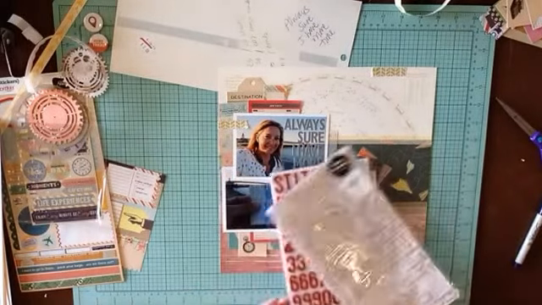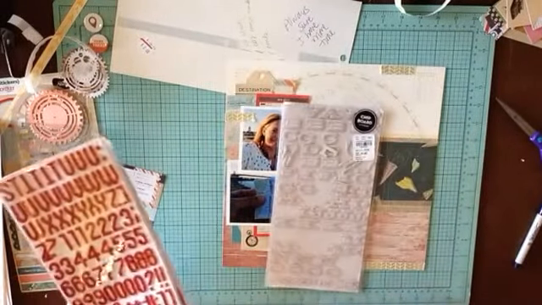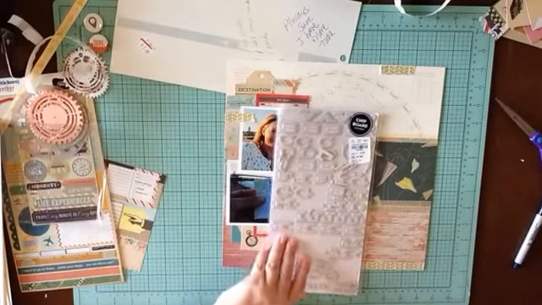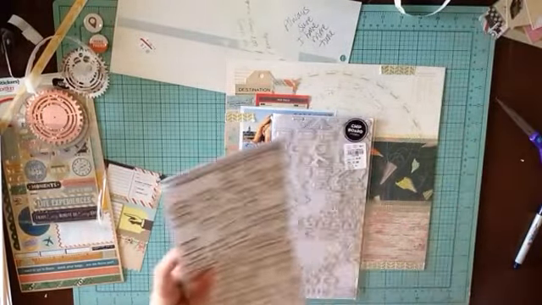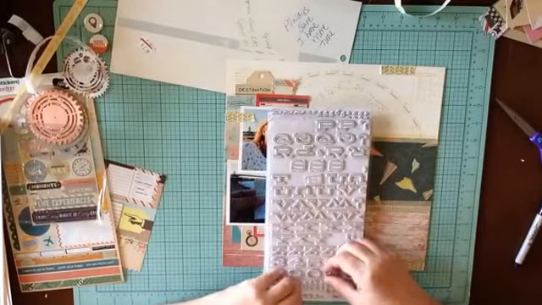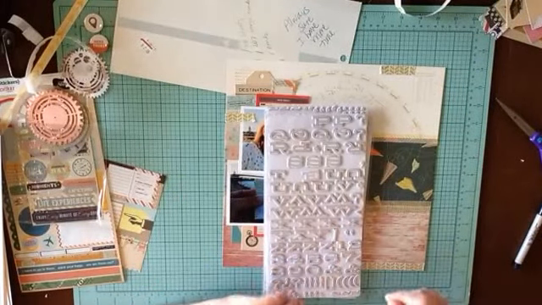Let's try that. So it's good to be in a little bit of a hurry over things, but not so much that you don't have time to experiment. So let's just see, because I have a little bit more time.